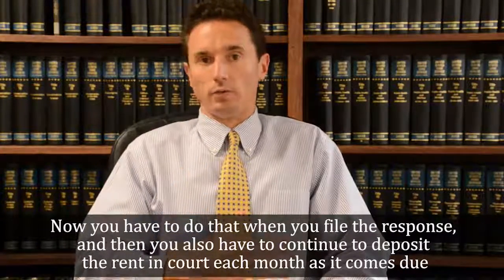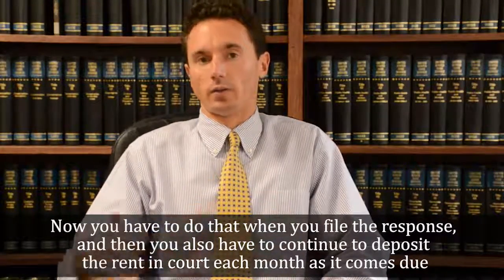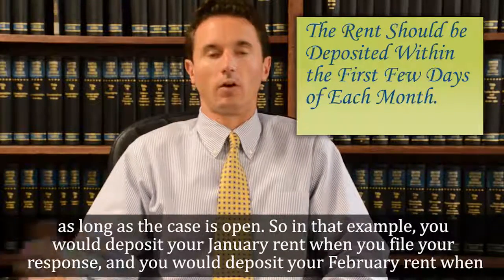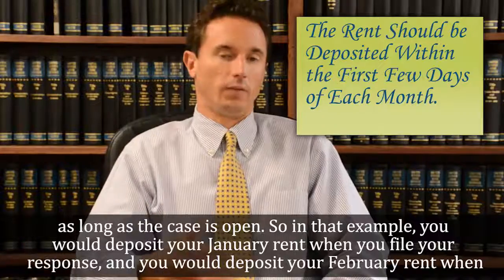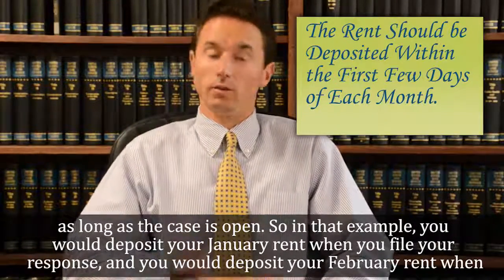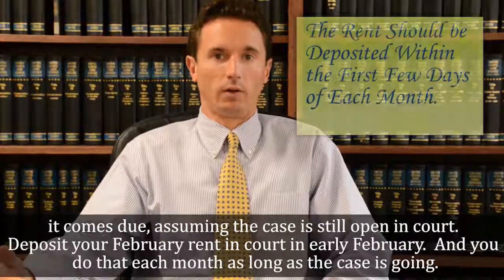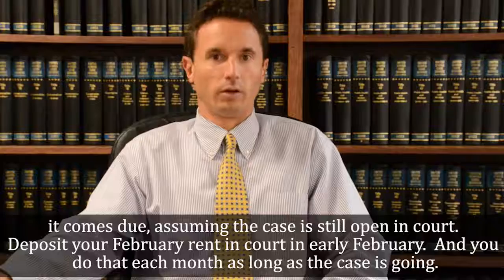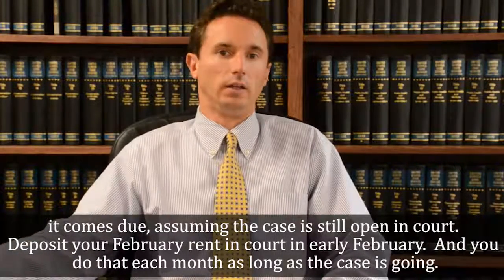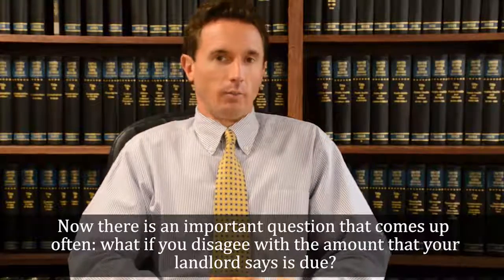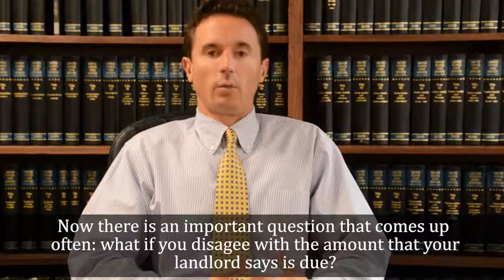You have to do that when you file the response, and then you also have to continue depositing the rent each month as it comes due as long as the case is open. So in that example, you would deposit your January rent when you file your response. You would also deposit your February rent when it comes due, assuming the case is still open in court, and you do that each month as long as the case is going.